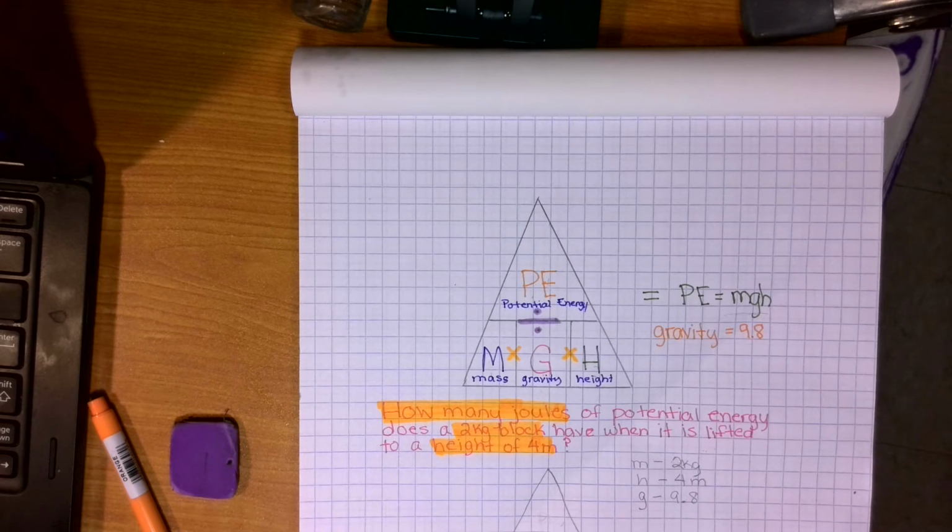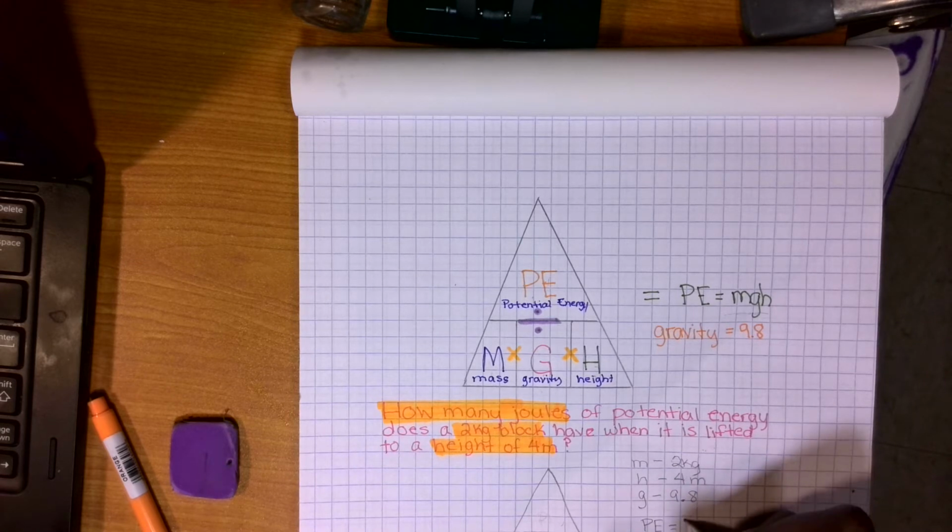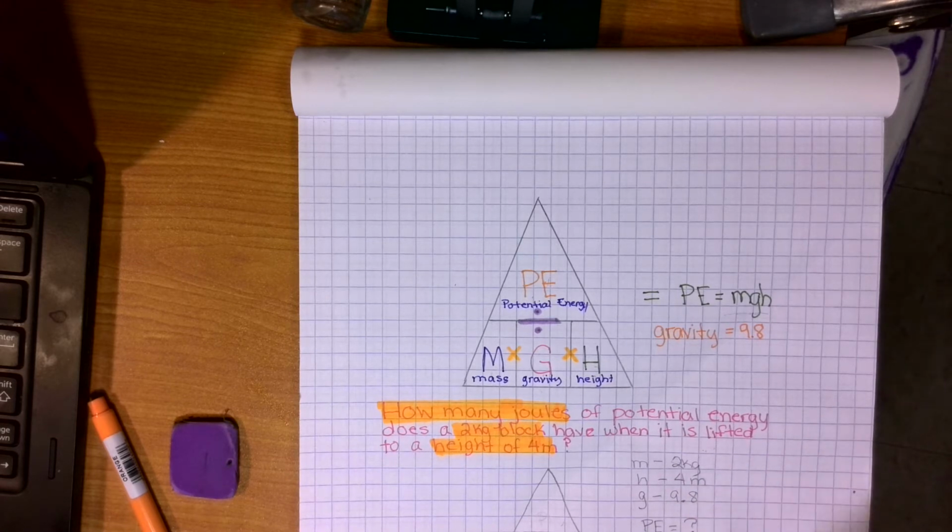Our unknown is given to us right at the beginning of this problem because it asks us how many joules. And so we know that joules means potential energy. So that's our unknown. So I'm going to go ahead and write PE equals question mark. So that's what we're trying to solve for.